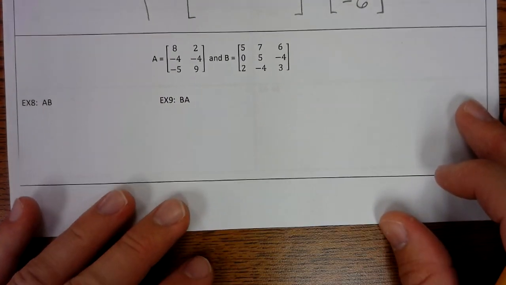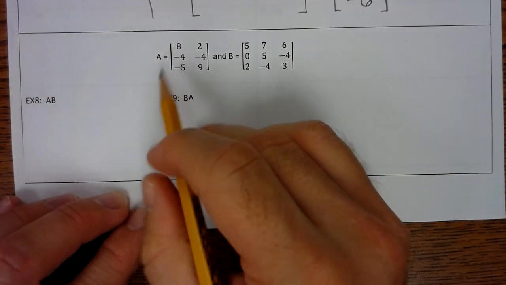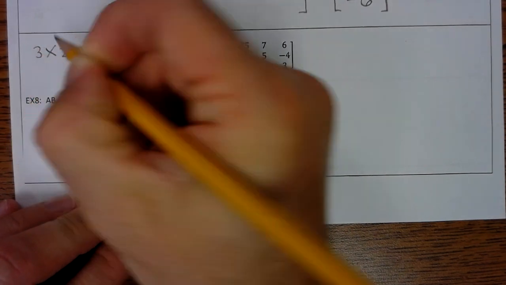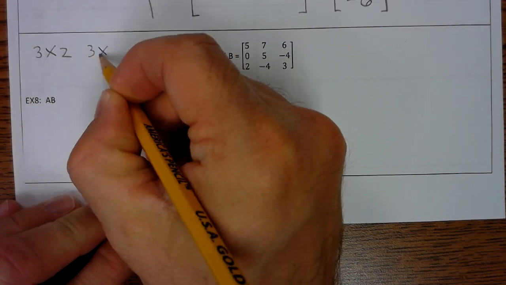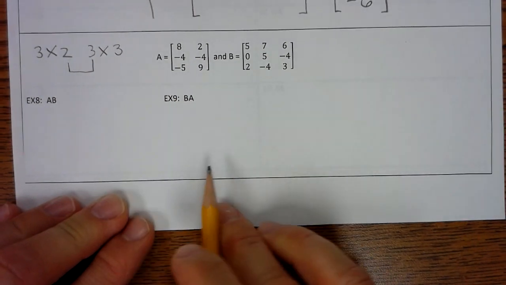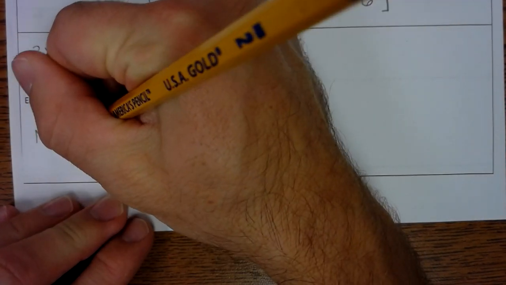All right, now let's look at example 7, A and B. So the first thing you do is look at dimensions. So A is a 3 by 2, and B is a 3 by 3. You check to see if these dimensions match. They're not, so multiplying A times B is not possible.